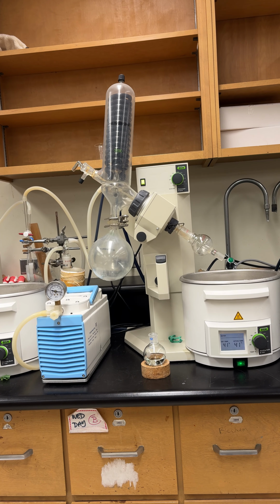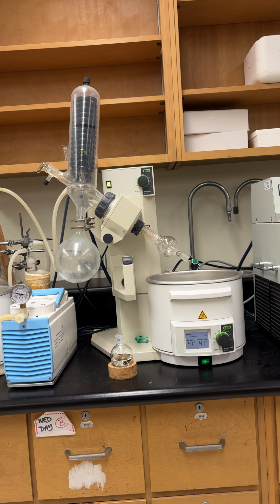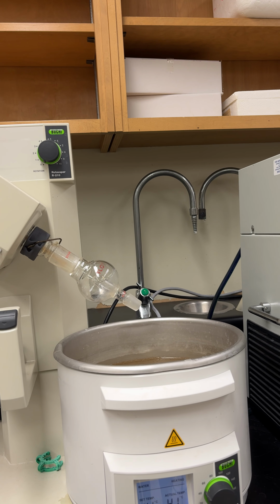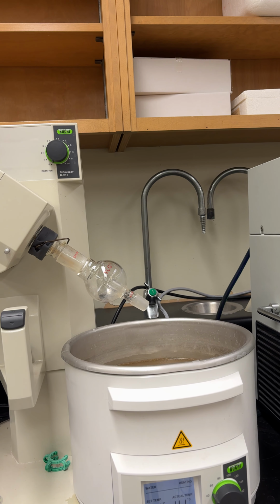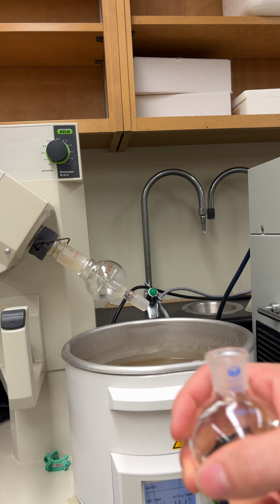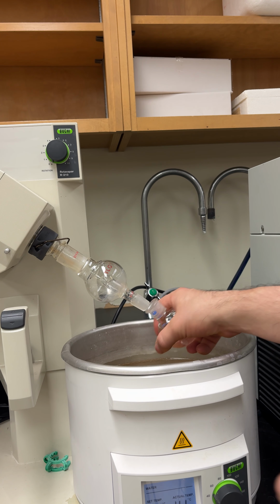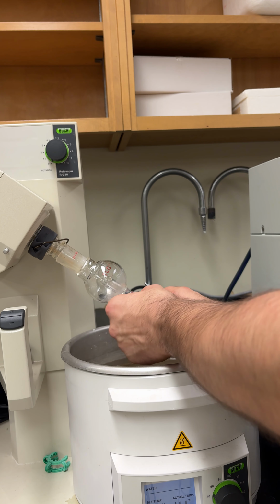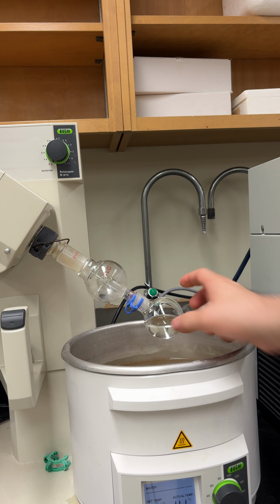Okay, so here we have the rotary evaporator. This is what we're going to use to remove the ether from our naphthalene. So it looks intimidating. Don't worry, it's not. It's very simple. So how this works is the first thing you're going to do is take your round bottom flask, this guy here, and just slide it on the end here. Clip it on so it's not going to fall off.